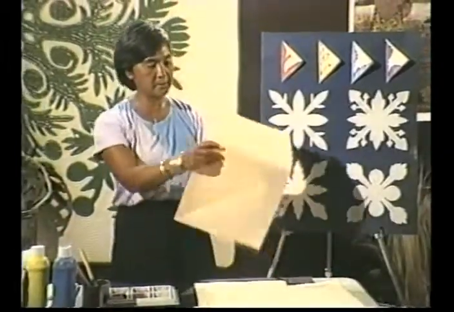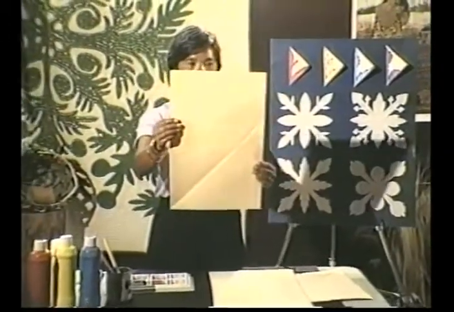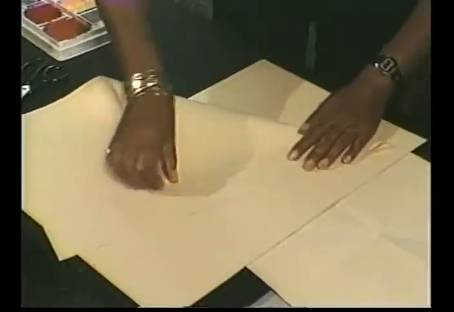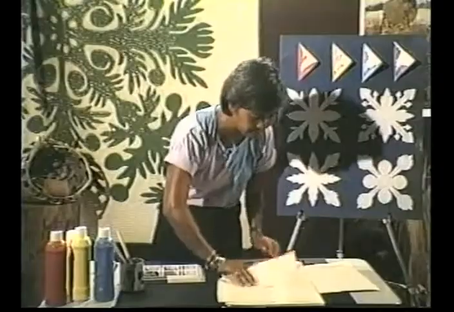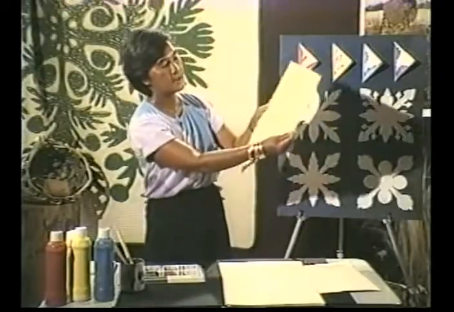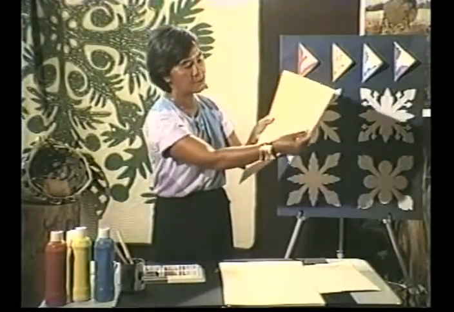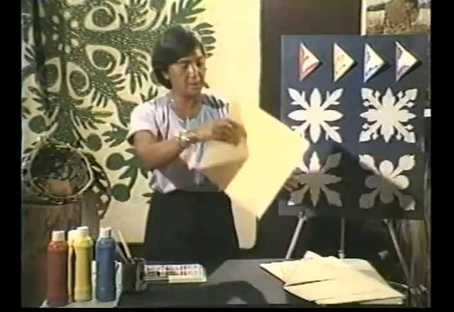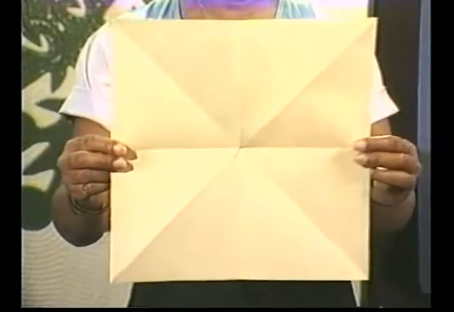I take a manila drawing paper that looks like this and fold it to make a square. This is the extra material that you don't need, so I'll cut that off. And we come up with a square that looks like this.